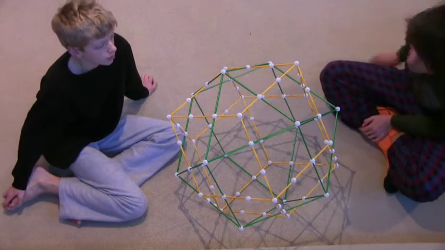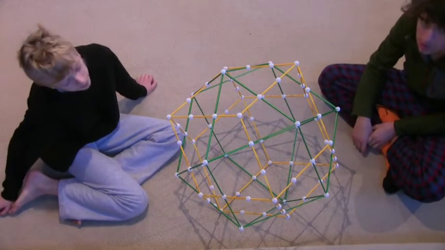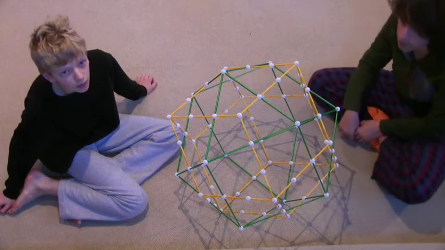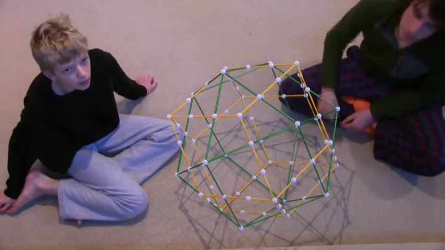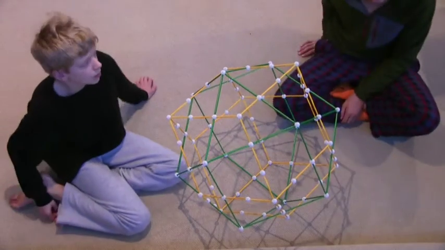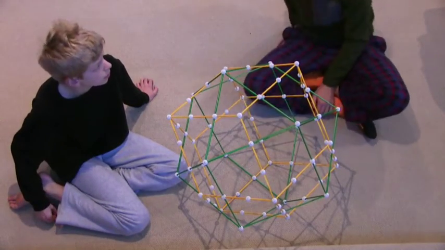Okay, so when you say you think it's fine, what do you mean? So I think this is the dual of the shape, but it's not to size. Okay.